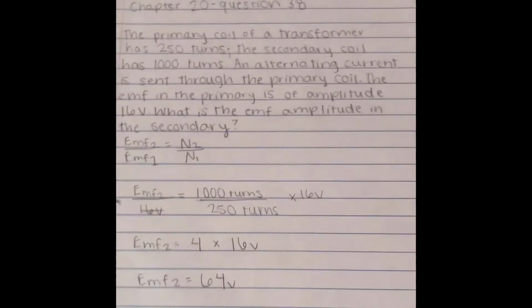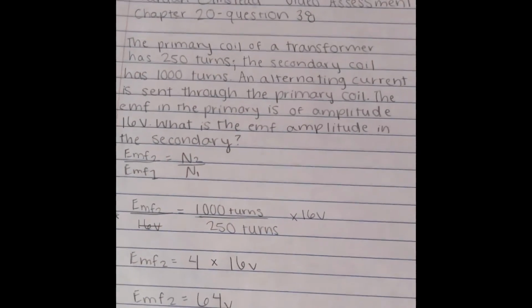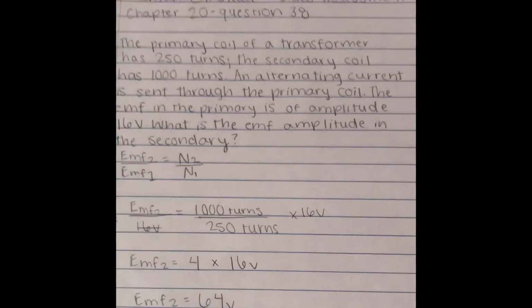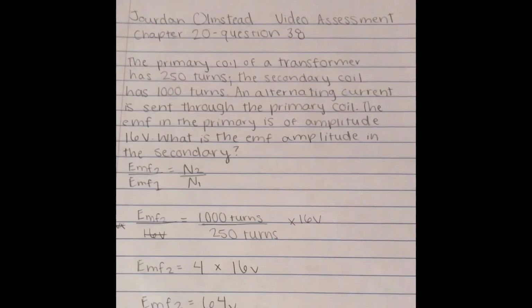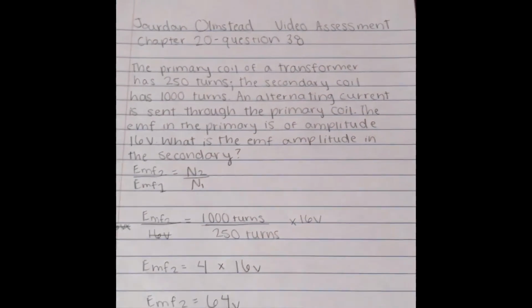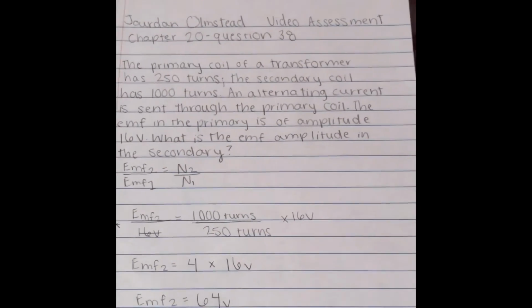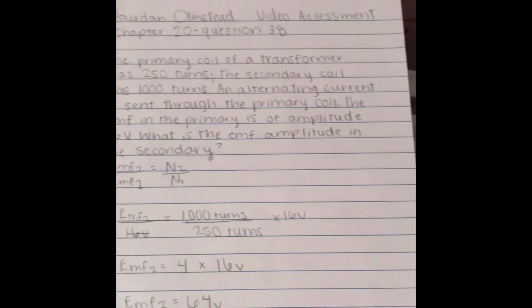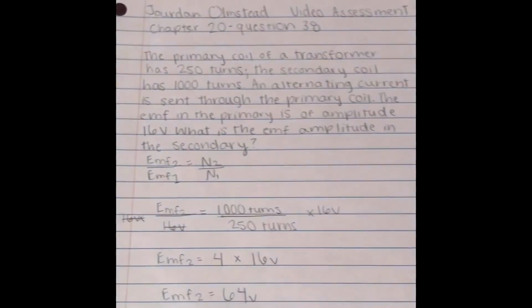Now, based off of this information that we just solved in this problem, we can actually see that this transformer is a step-up transformer. We know this because whenever the voltage goes from a low voltage to a high voltage from the primary coil to the secondary coil, it is a step-up transformer. So we see from the primary coil to the secondary coil, the voltage goes from low to high. Therefore, this is a step-up transformer.